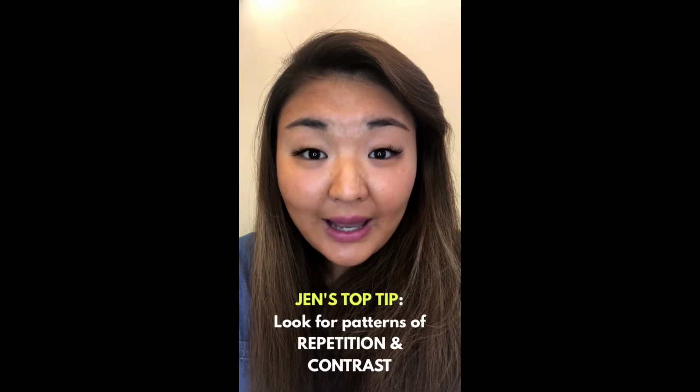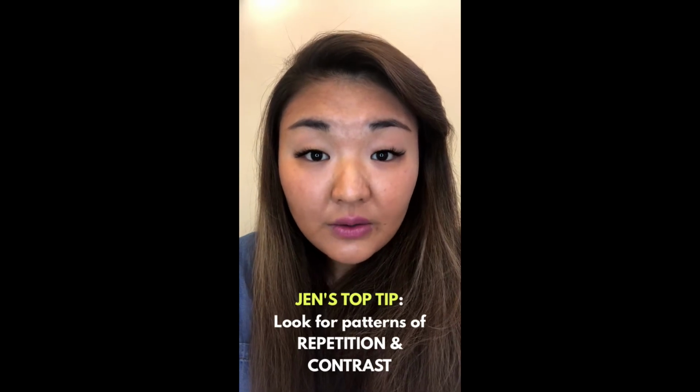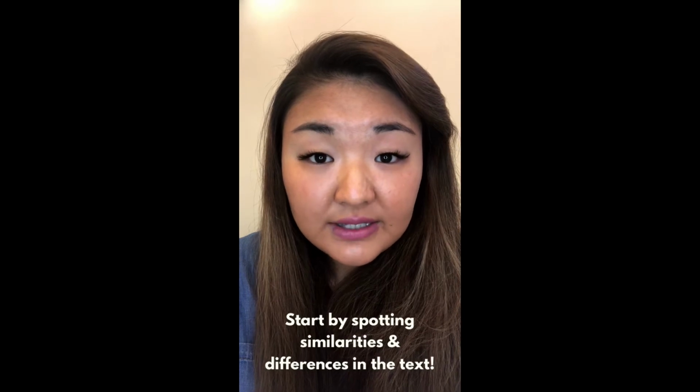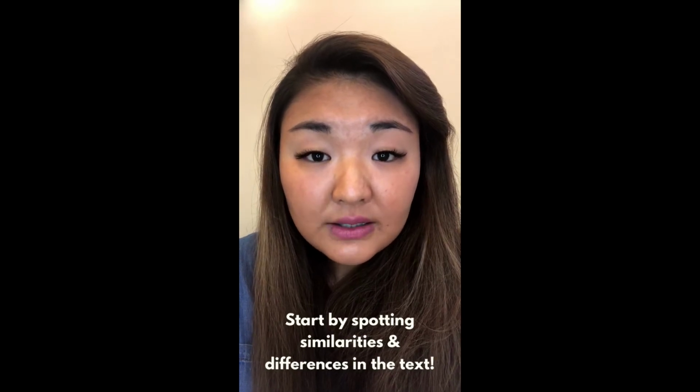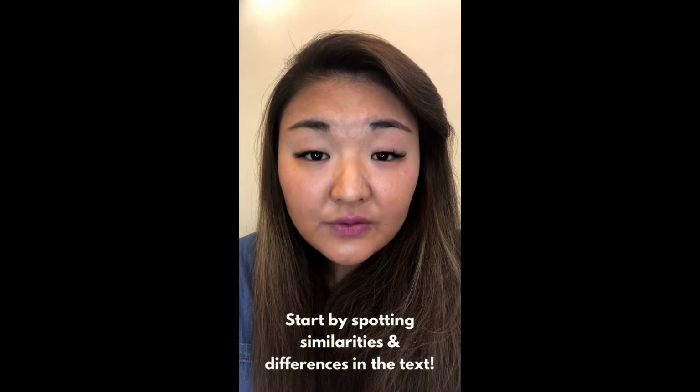And so one of my best tips is to look for patterns of repetition and also contrast. So really it's almost like a game of spotting similarities and differences. So when I talk about patterns of repetition, really we're looking at different kinds of repetition, and this doesn't necessarily have to be limited to words.